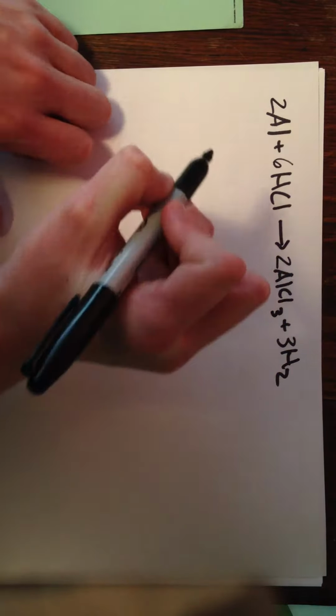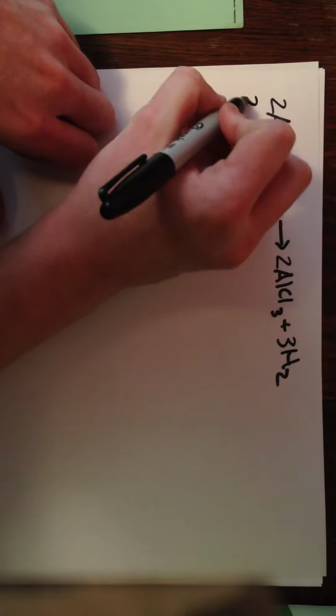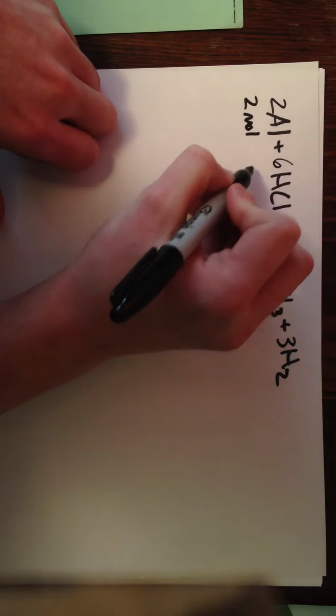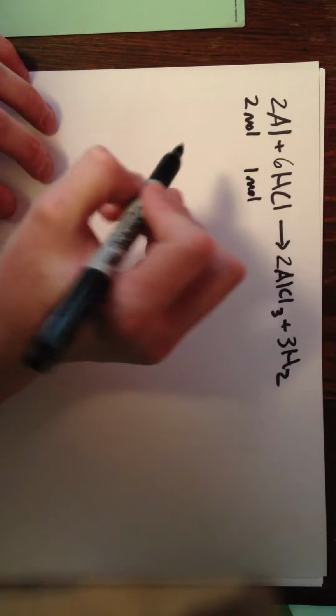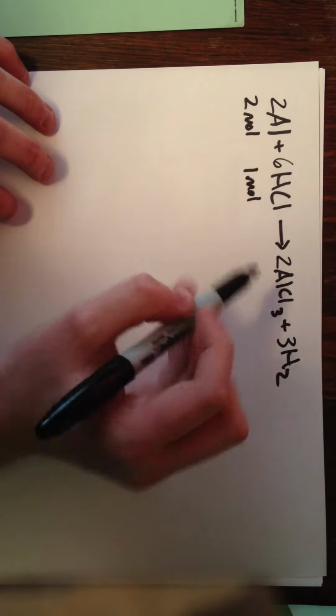So now that it's all balanced out, we can get into the mole conversion. For today, we are going to have 2 moles of aluminum, and we are going to convert the moles of aluminum into moles of aluminum chloride.